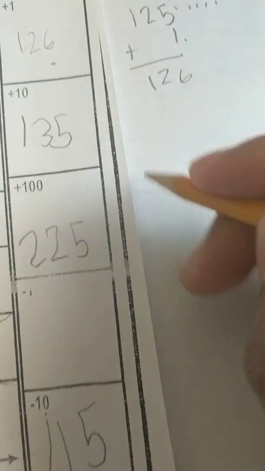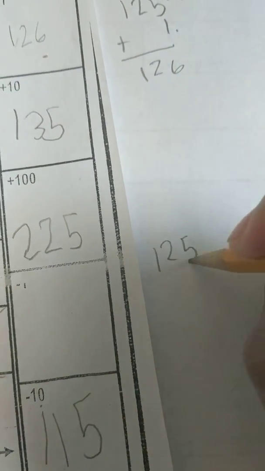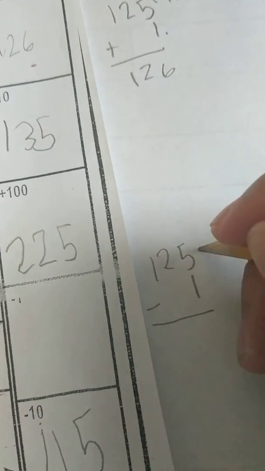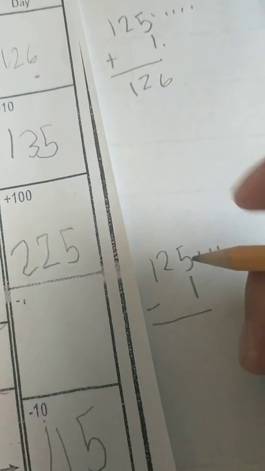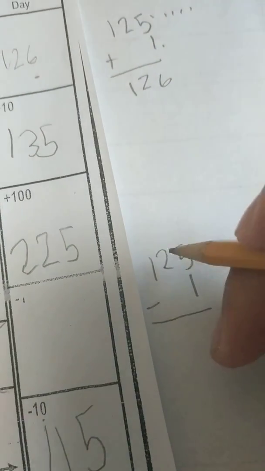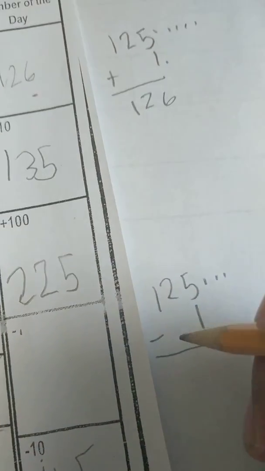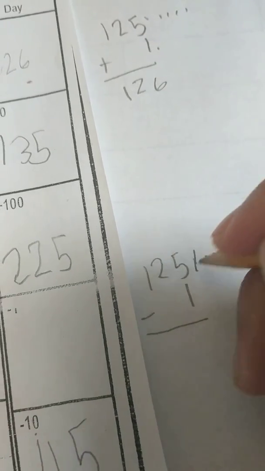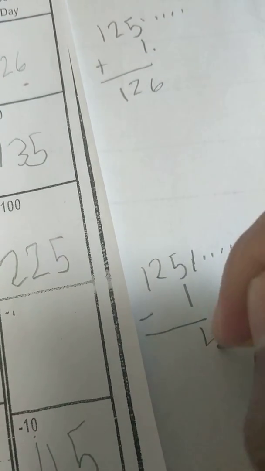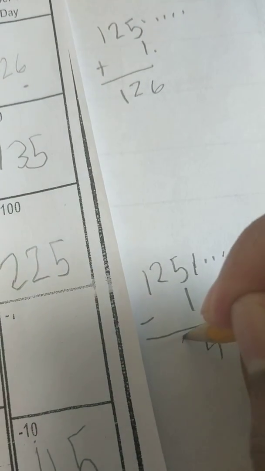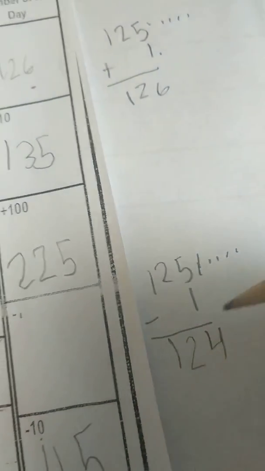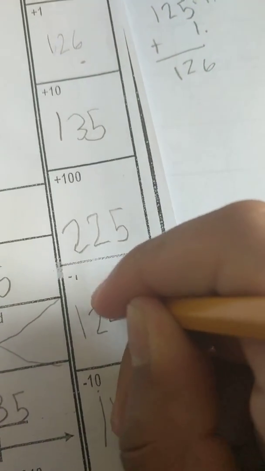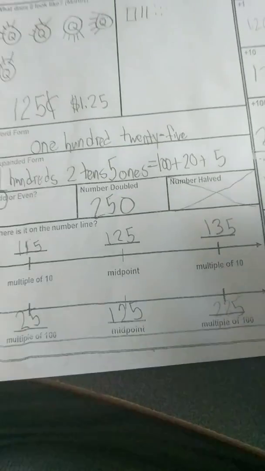Okay, 125 minus 1. 1, 2, 3. Oh, I forgot something. I didn't check. Is 5 bigger than 1? Yes. Is 2 bigger than 0? Yes. Is 1 bigger than 0? Yes. 1, 2, 3, 4, 5. We take away 1, 4 left. 2 minus 0 is 2. 1 minus 0 is 1. 124. And that is the number of the day.